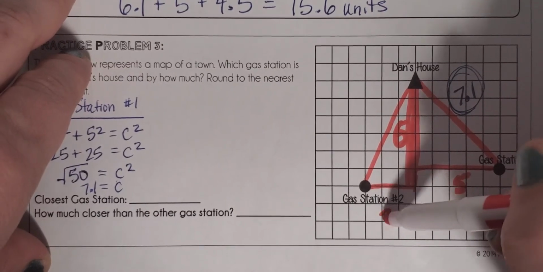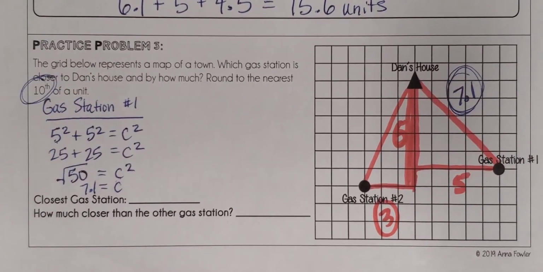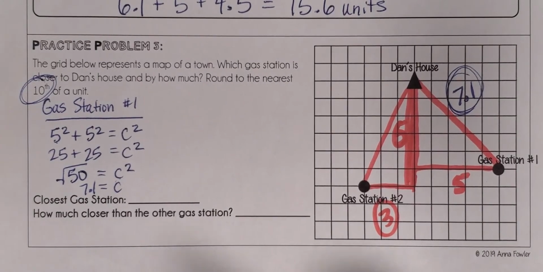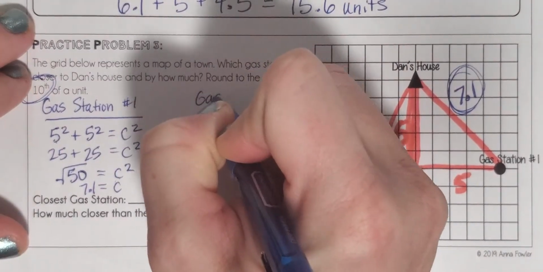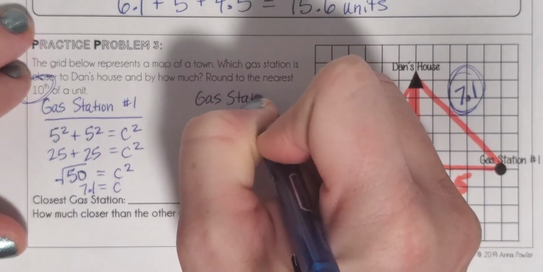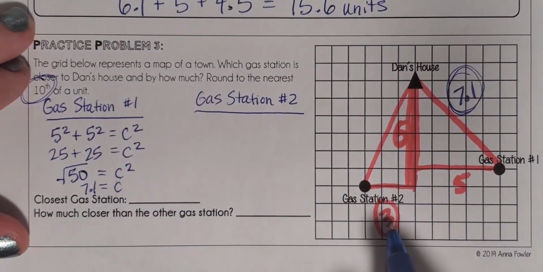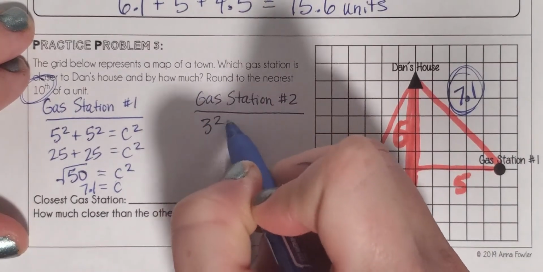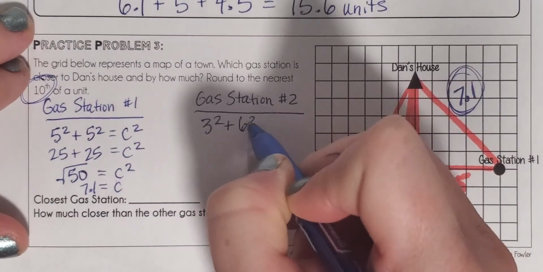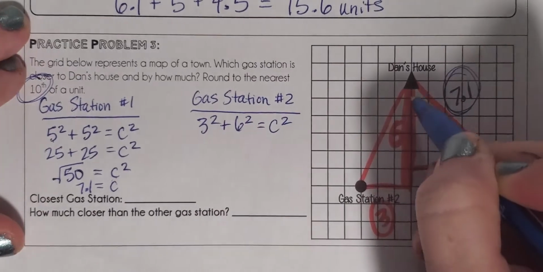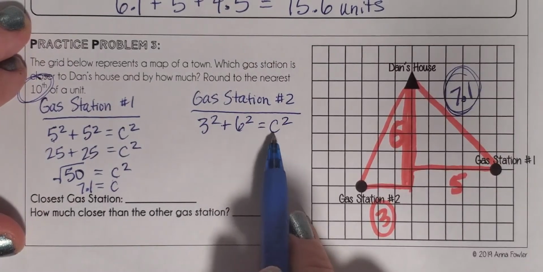And then this is a side of 3. So for gas station number 2, I have a side of 3 and a side of 6, and I want to figure out what this hypotenuse is, so I need to leave that as a C.